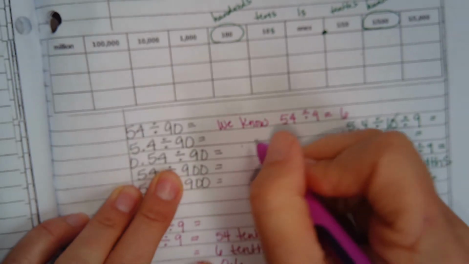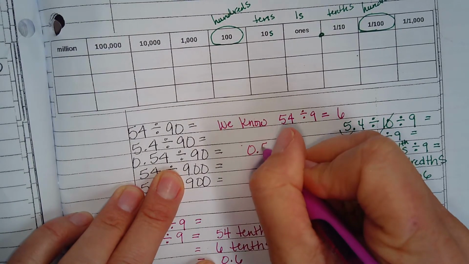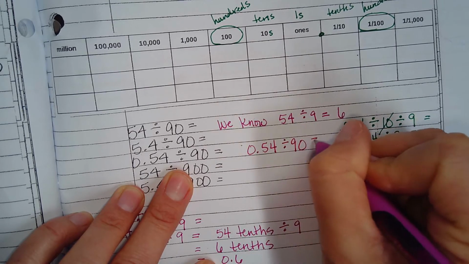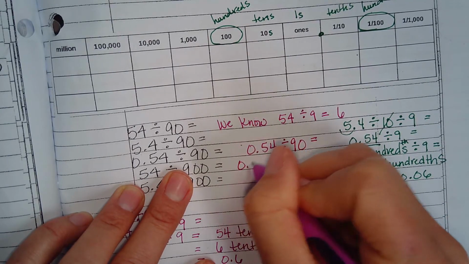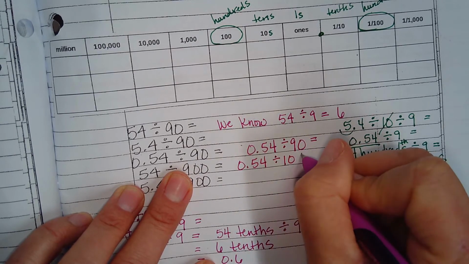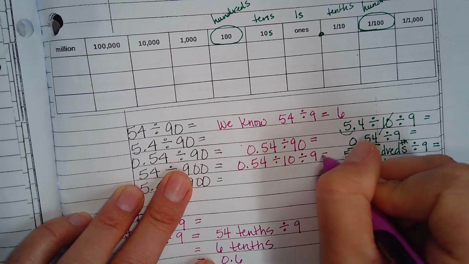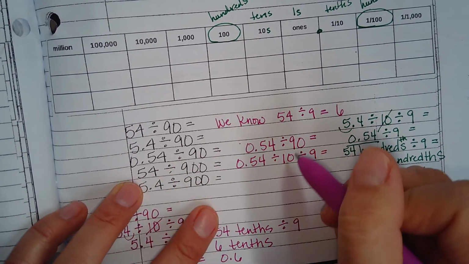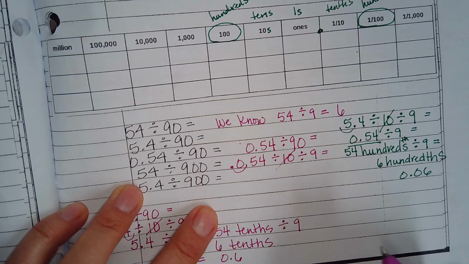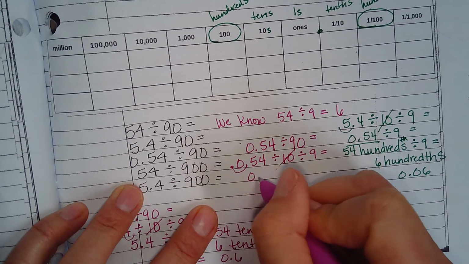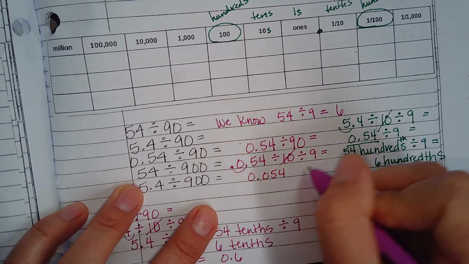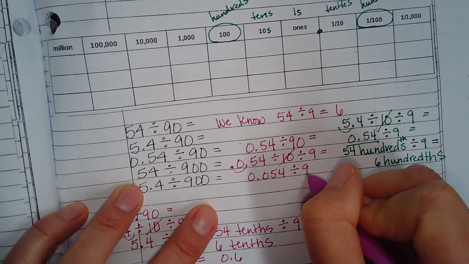Okay, here we go. Now we're going to go 0.54 divided by 90. Now, let's decompose 0.54. Divide by 10. Divide by 9. Let's get rid of dividing by 10. That means we're just going to move our decimal over once and end up with 0.054 divided by 9.